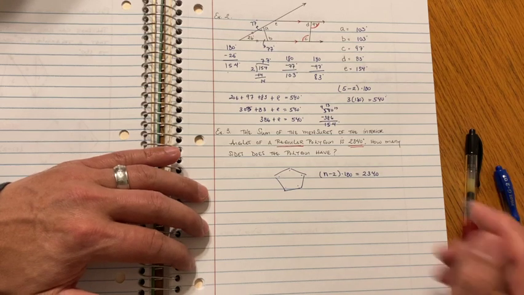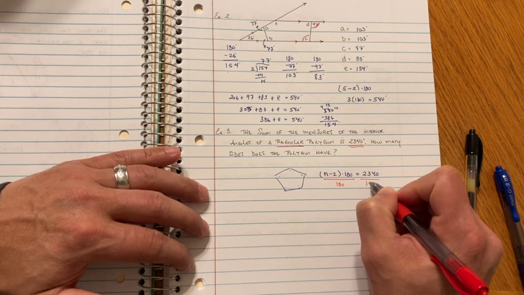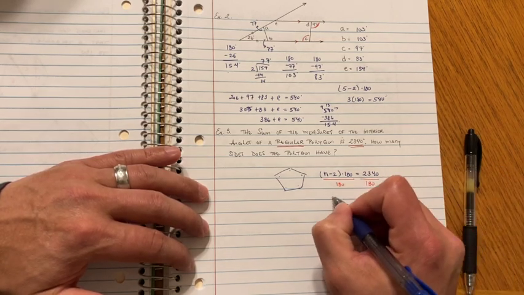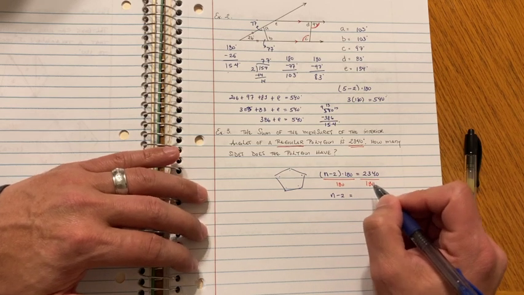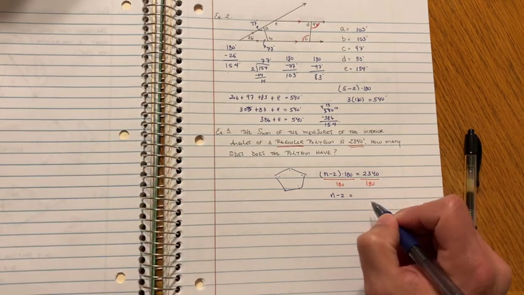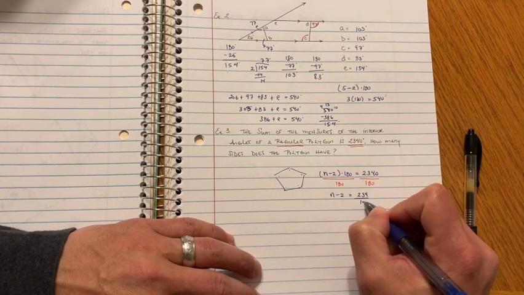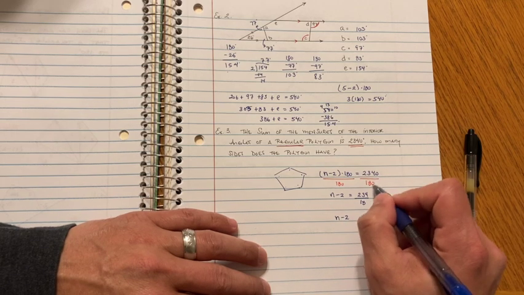Well, let's just go ahead and do a little bit of math. I can divide by 180, divide by 180, and that's going to simplify out. You're going to be left with n minus 2 is equal to 234 divided by 18. Remember, see how the zeros cancel out.